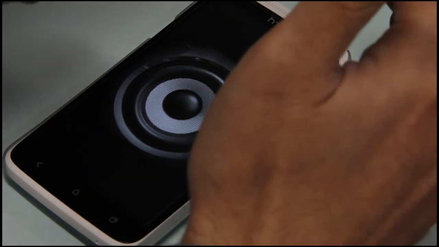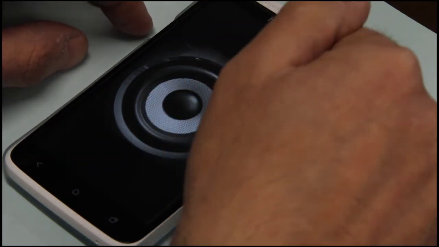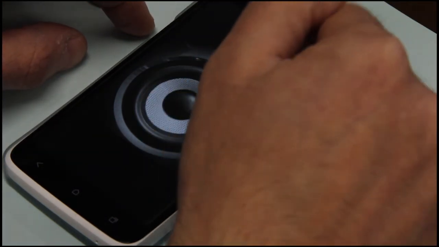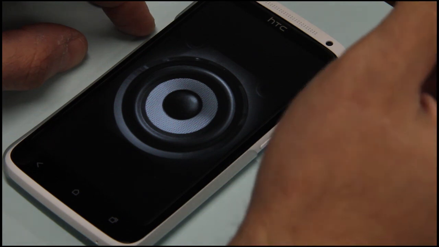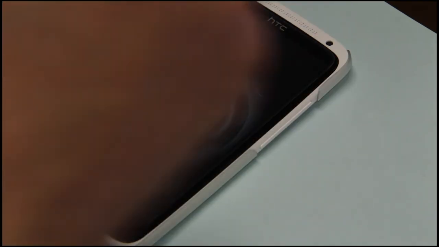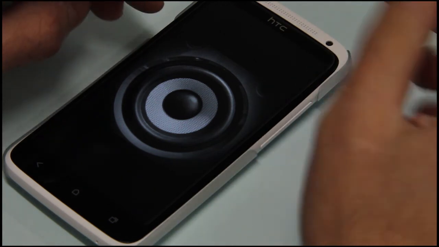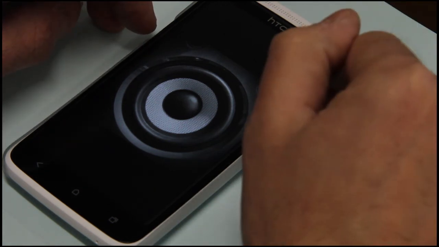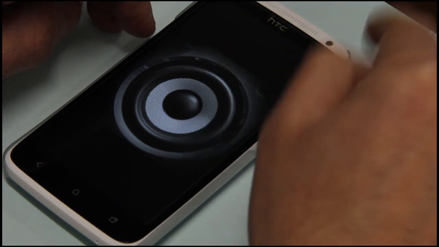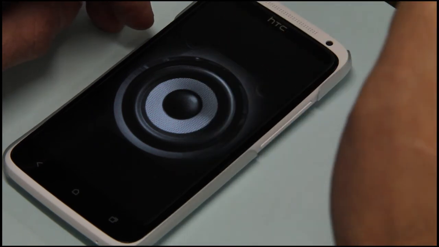You could have 16:9 or 1:1 or 4:3. It would be a very good extension, but it doesn't have it. Maybe in some software updates. If HTC does that, it would be the best photo editing tool for an Android device, and especially for the HTC One X.